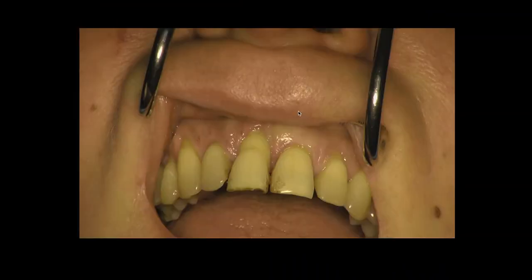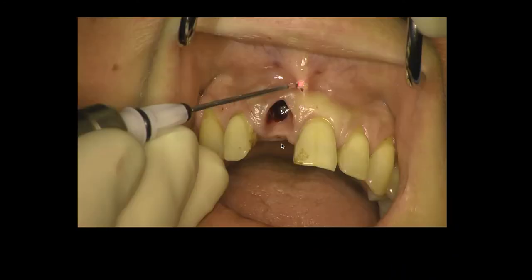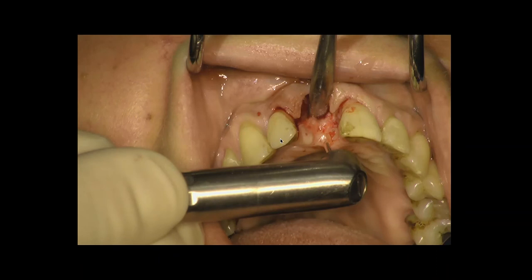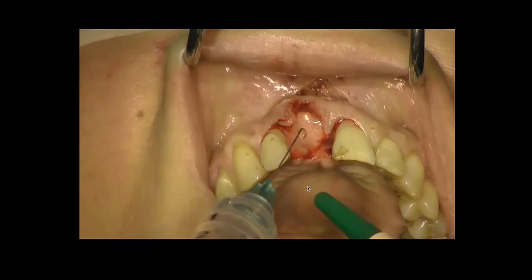Another case, working a little differently with this extraction of this incisive. Here we have a little preparation with diode for the frenulum to have a better healing situation. Granulation tissue is vaporized with the erbium YAG here, and we can see that we have a lot because there was big mobility of this tooth.